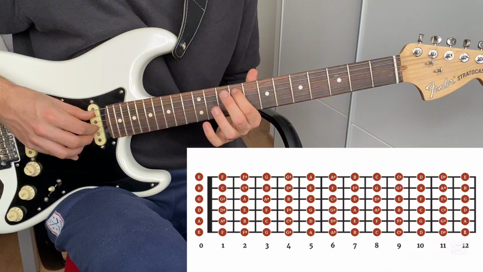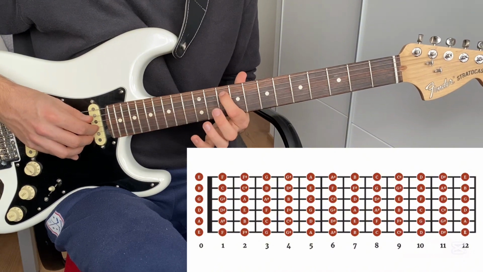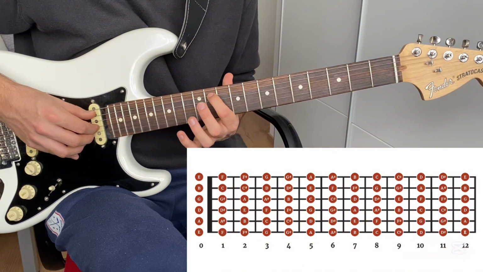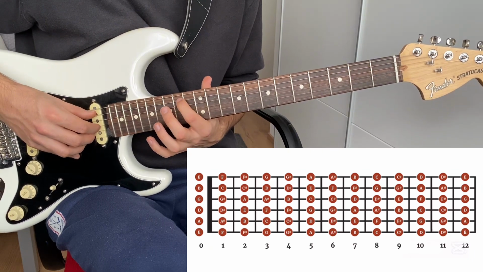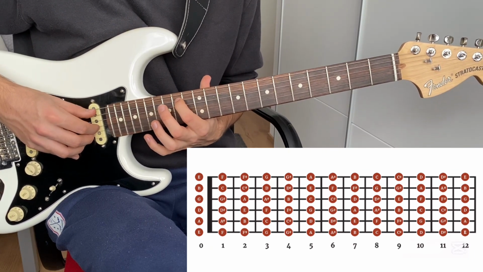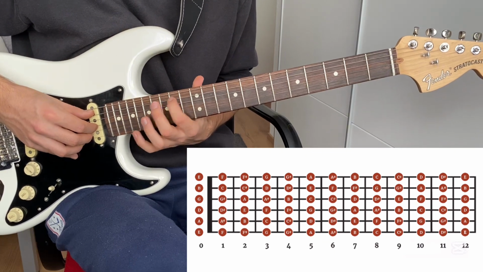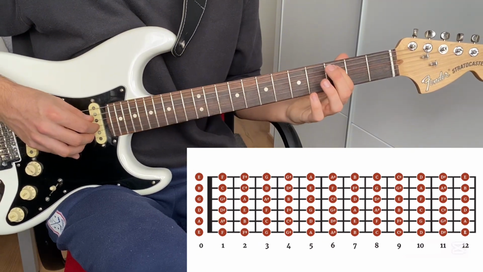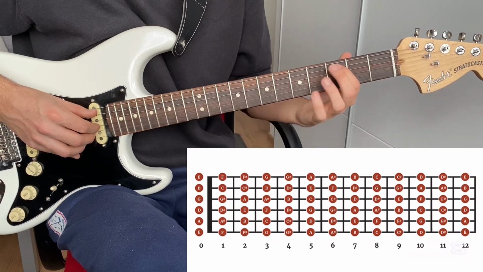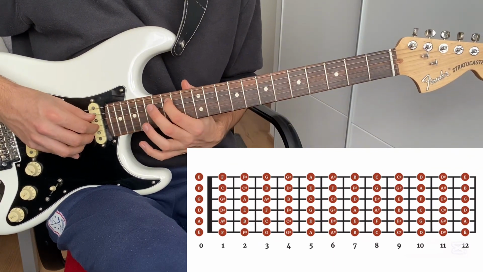F, F sharp, G, G sharp, A, A sharp, then the B, and there's no B sharp. We go immediately to the C once again, and then we have an octave. Always 12 notes.